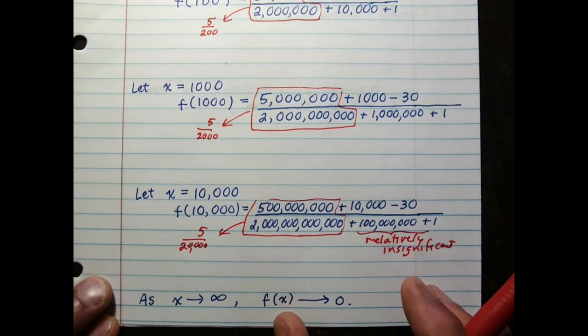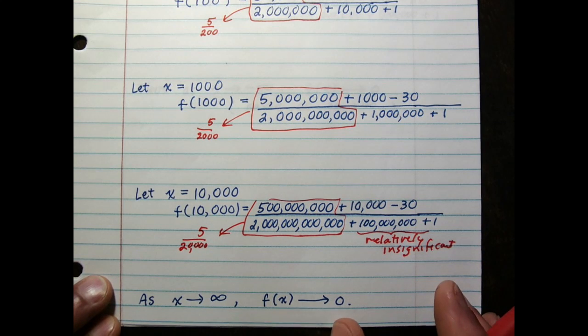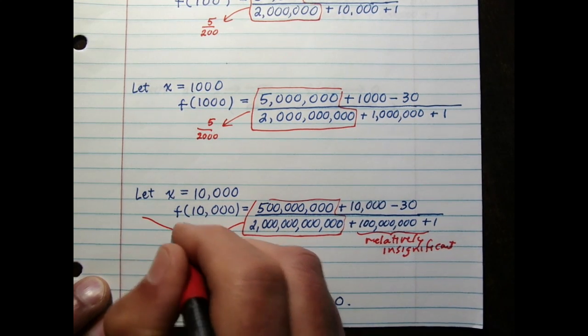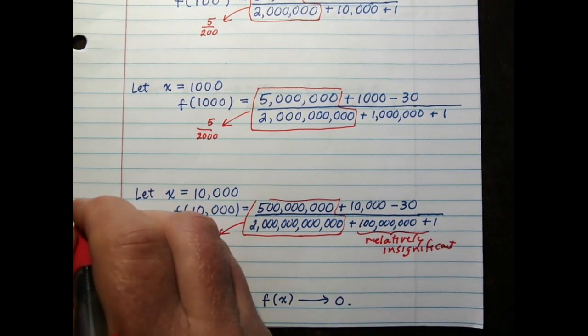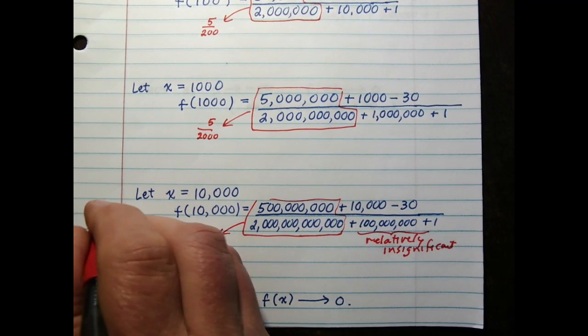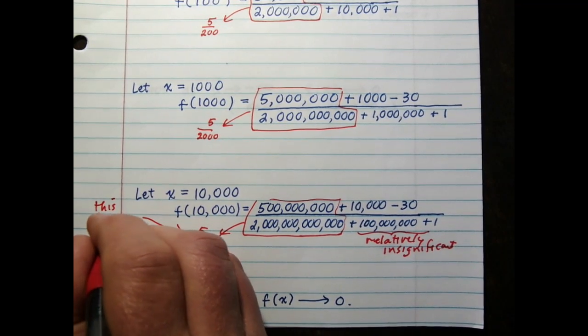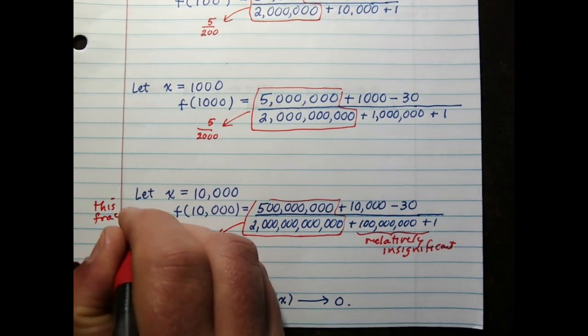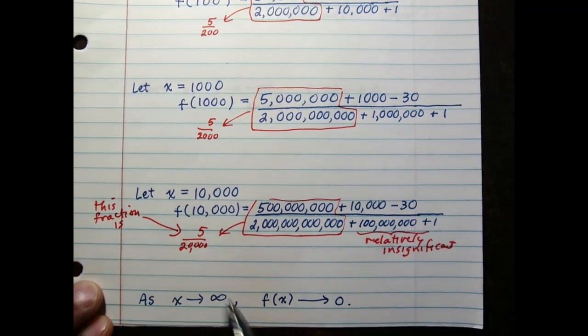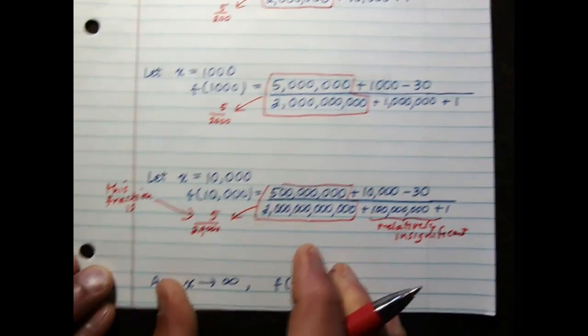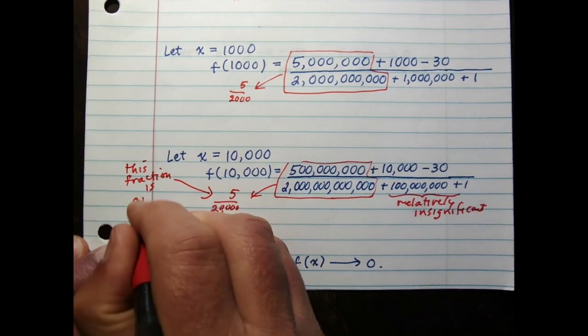this fraction is getting smaller and smaller. This fraction is approaching 0, in the sense that we'll get closer and closer to 0 as we take larger and larger values of x. So that's the difference here.